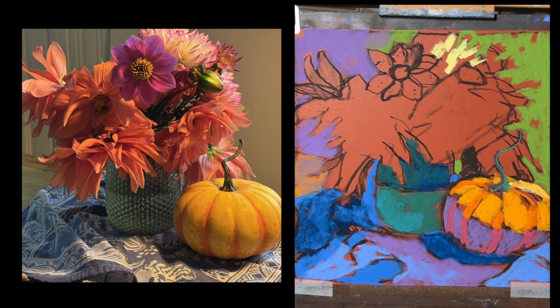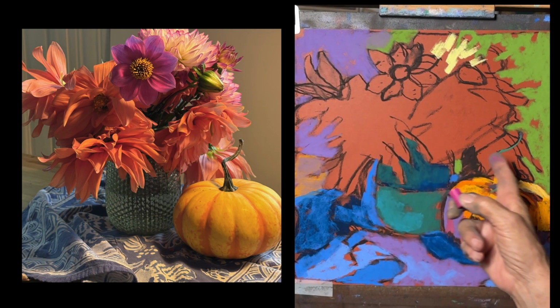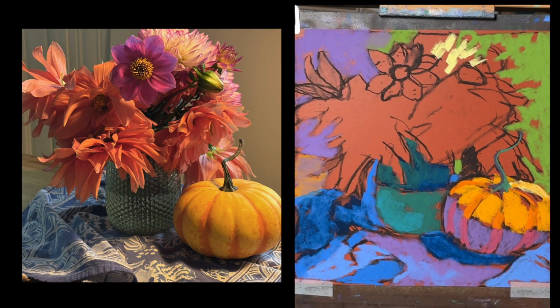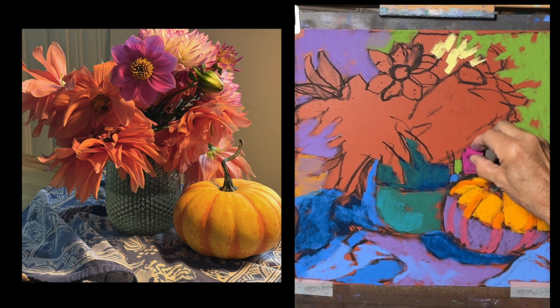Okay, well, I've put off the flowers as long as I can, and now what? I know it's just going to look bad. I'm just going to accept it right now. It's going to look bad for a little while because of this paper. For all these flowers that are the same, I'm going to use the same color to put in the shadows.